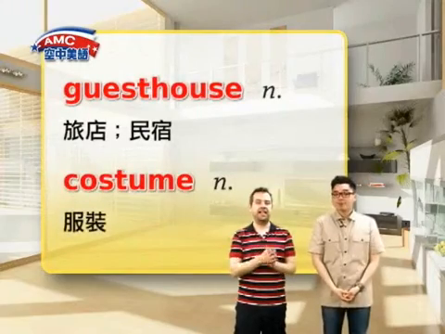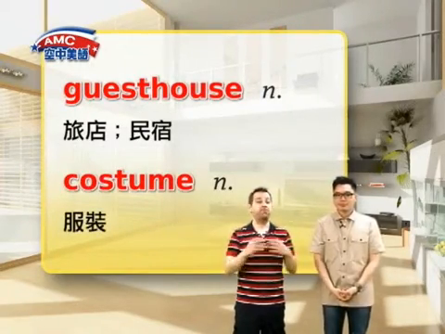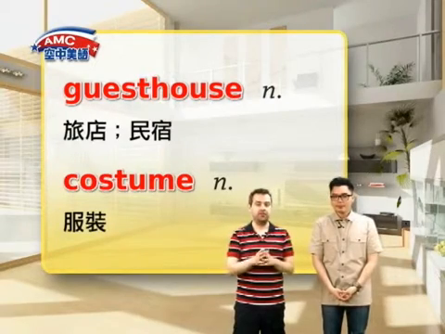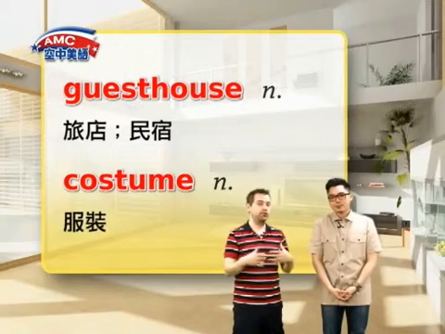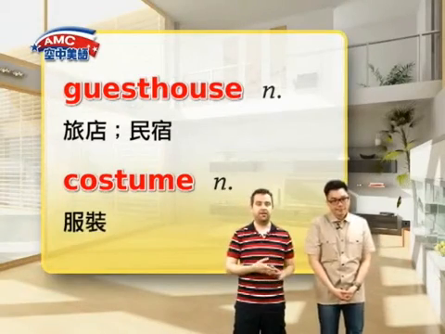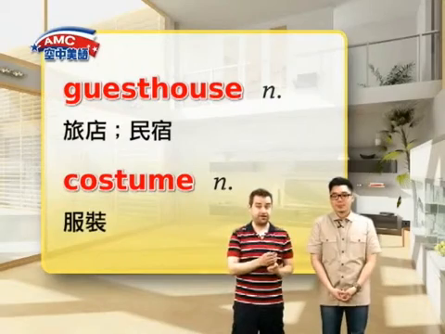That is right. A guest house, that's all one word, a guest house, is like a small hotel. It's actually a private house owned by a person or a few people, and they offer a few guest rooms and food. Okay. Now, in the guest house, the three hosts wore costumes, okay?